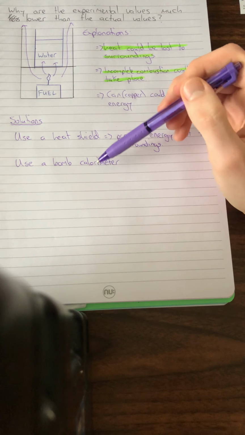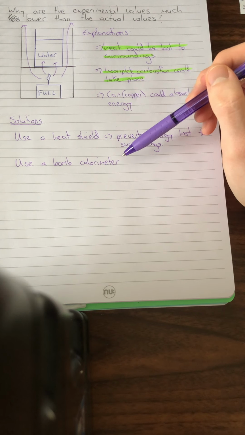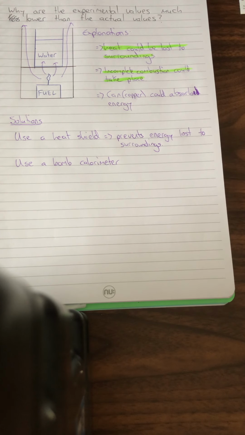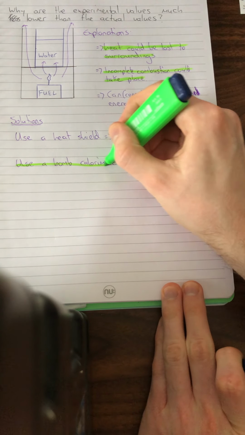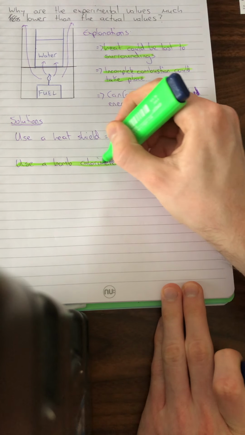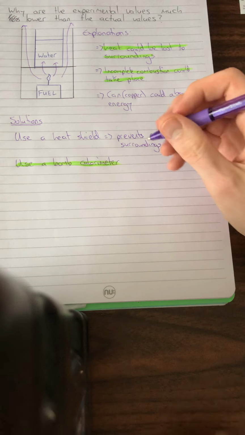We can use a bomb calorimeter. Okay, now you don't need to know what that is. I'm going to go into a wee bit more detail when we do the Higher part. Okay, I'll show you a wee diagram of it. I'll show you a video perhaps of how a bomb calorimeter works.